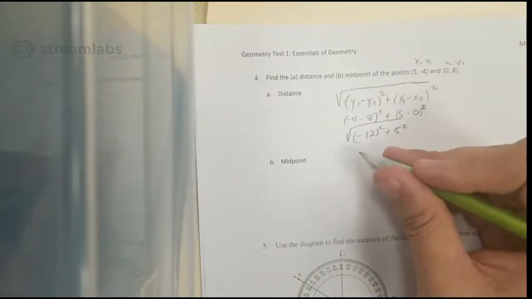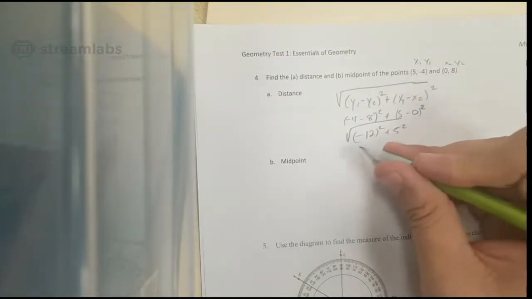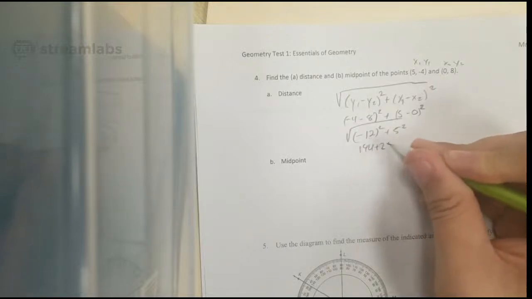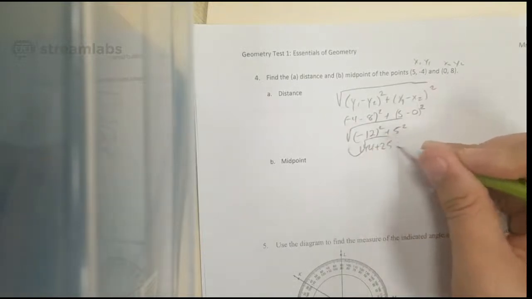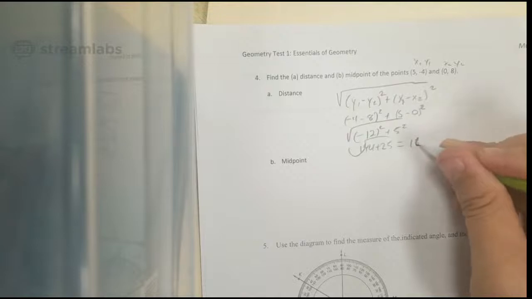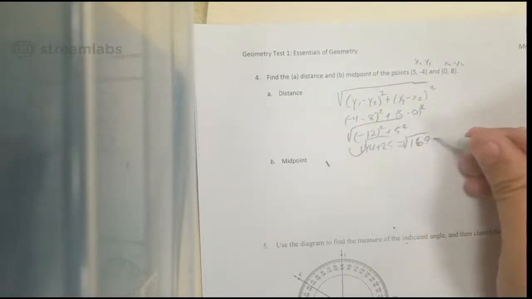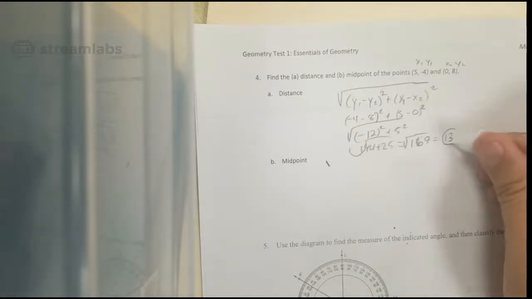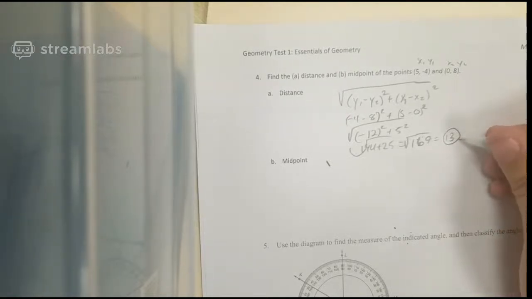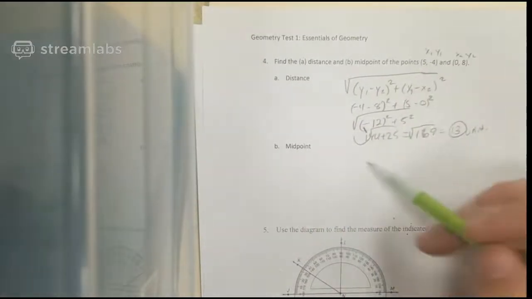Then that is going to be 144 plus 25, all square root, which is equal to the square root of 169. And the square root of 169 is 13. So the answer for distance is 13 units. I didn't give a unit, so whatever. It's 13 long, this line between these two points.